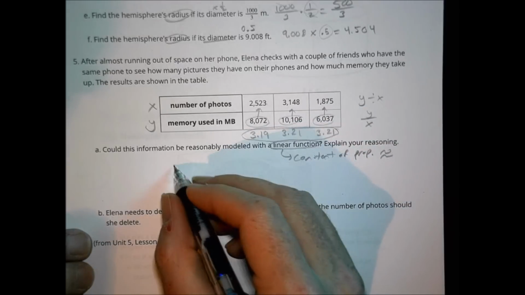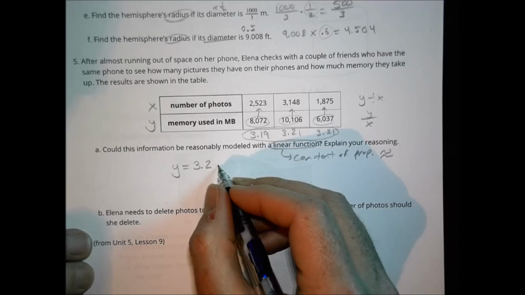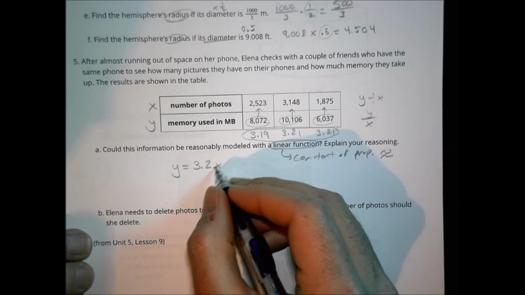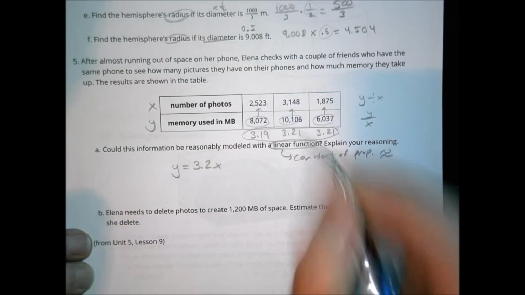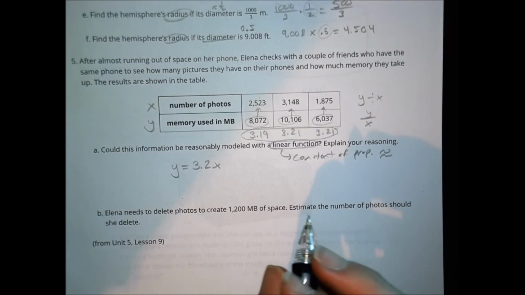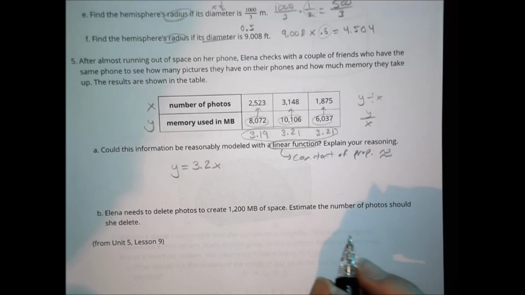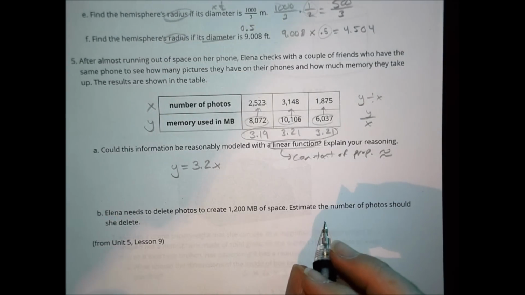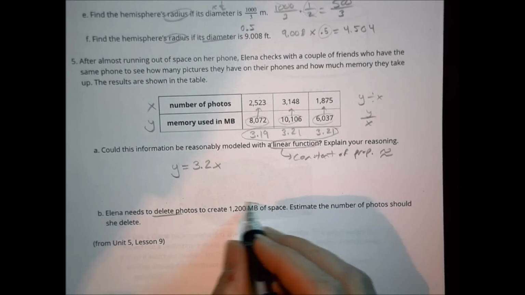meaning that whatever x is, this number here, if I multiply it by about 3.2, I can find the value of y. That's my constant proportionality, is what it seems to look like. So we could probably say, yes, we could draw a linear function, at least be really, really close to a straight line, wouldn't it?